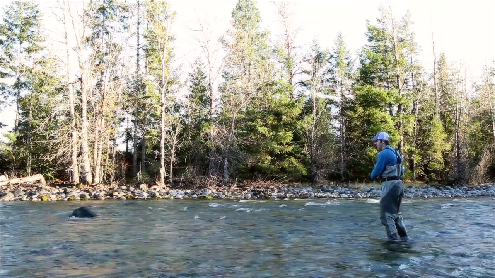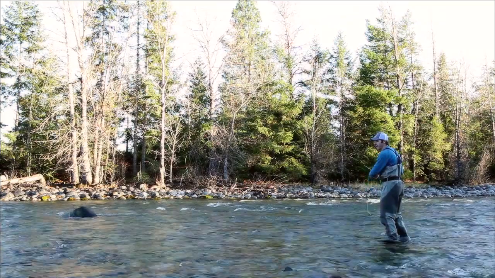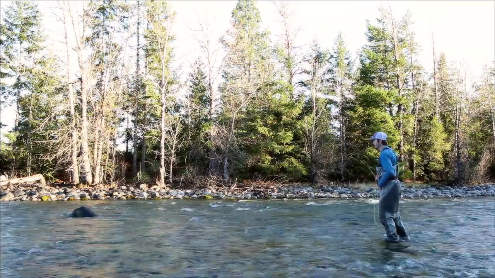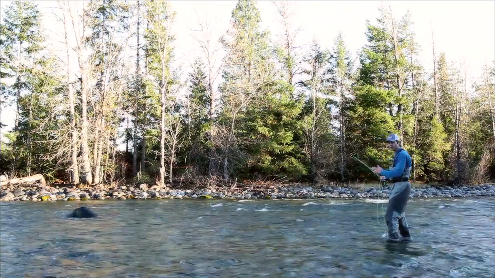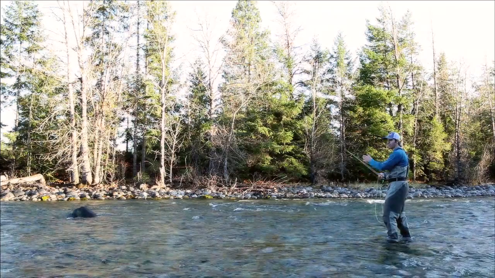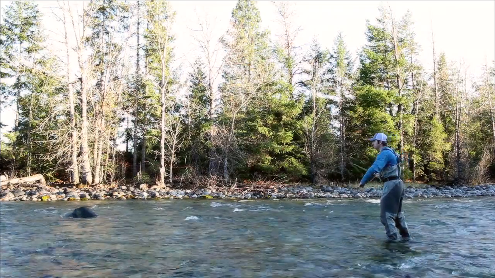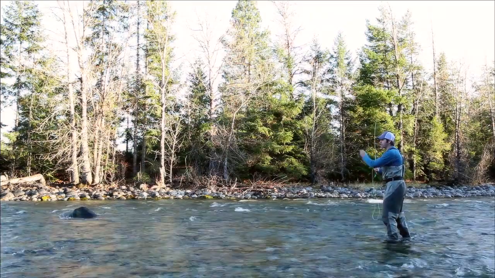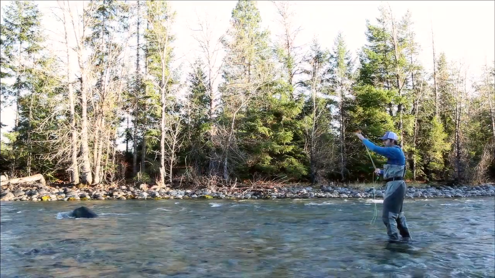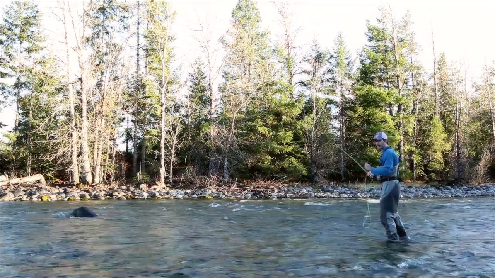The first thing I need to do is make sure I'm casting from the right angle. Here I've chosen a downstream position, just off to the side, so that when I cast, my fly line isn't spooking the fish. The second thing I'm going to do is make sure when I cast, I stop high so that my fly just alights on the surface of the water rather than splashing down.